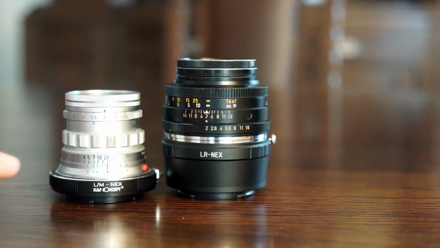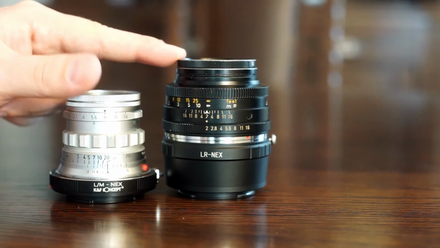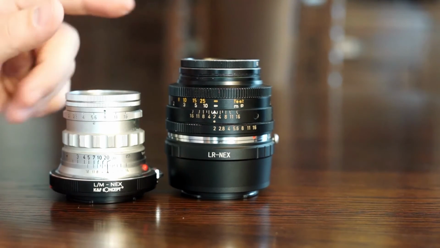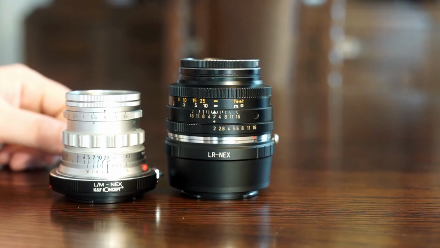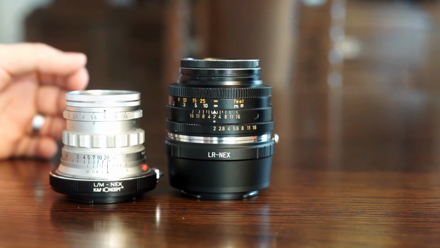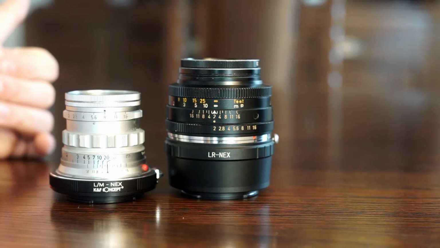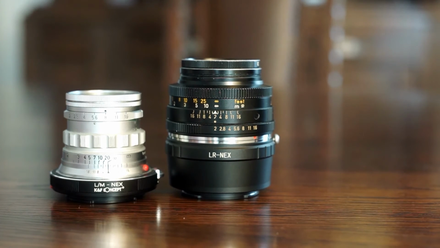But for example, for my girlfriend, who uses an Olympus EP3, this R lens technically would fit, but it is huge on it. And she really would be happier with this lens. That is something to consider as well. So it depends on what you shoot and how you shoot, which of those two lenses is better for you.